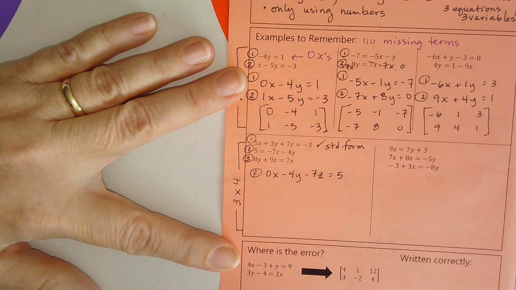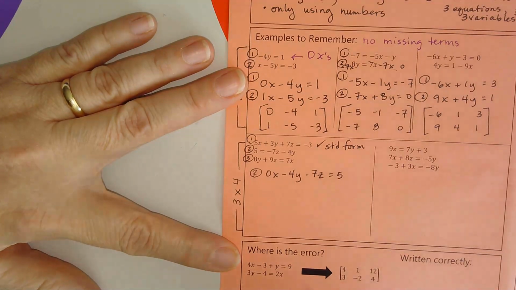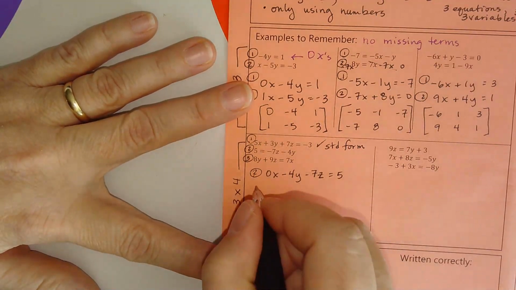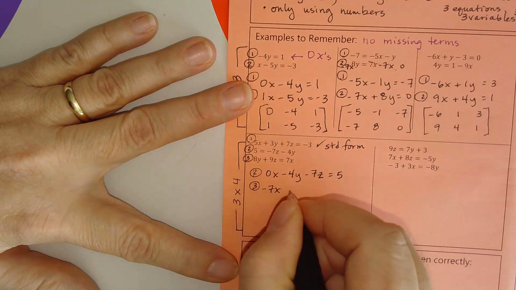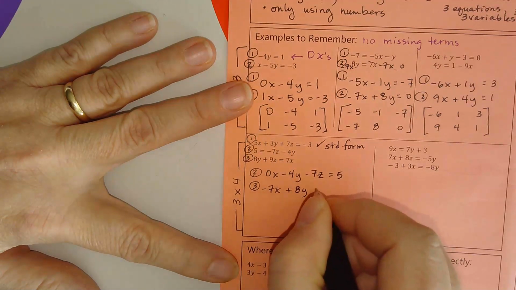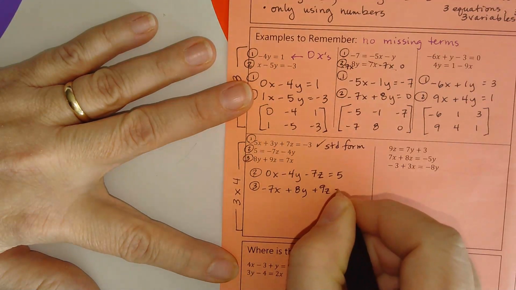I also need to rearrange my third equation and put the 7x with the y and the z terms. My new equation would be negative 7x plus 8y plus 9z equals 0.